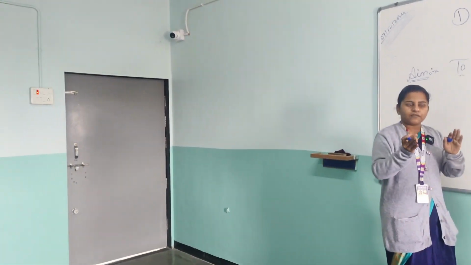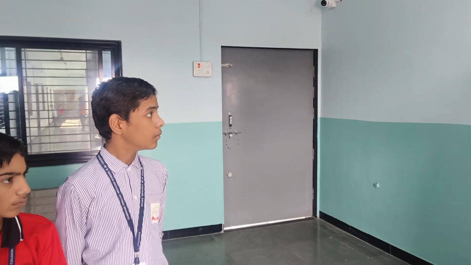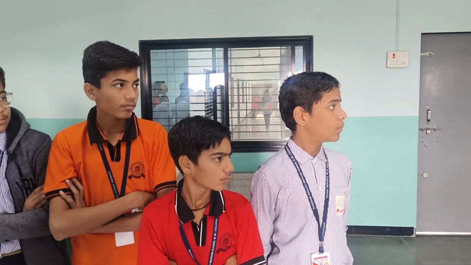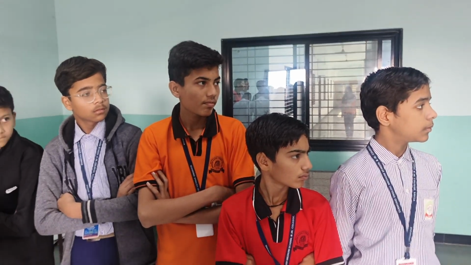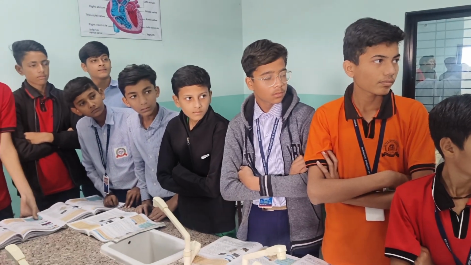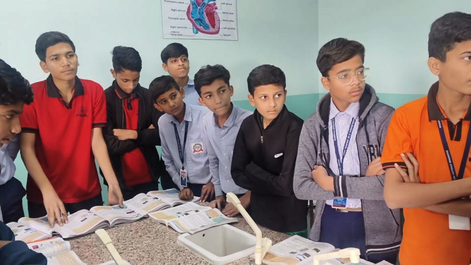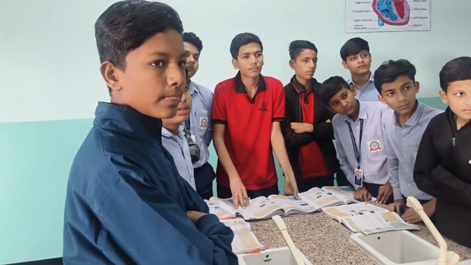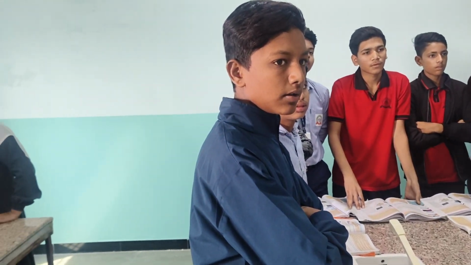Then we remove the extra curd and extra methylene blue, and put a cover slip on that smear. We have made a smear, and we have to see that smear under the compound microscope.